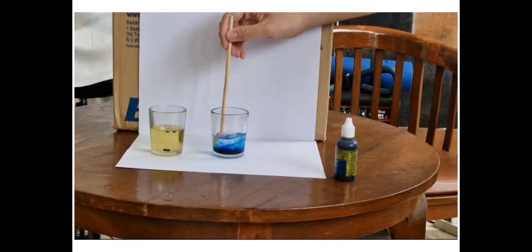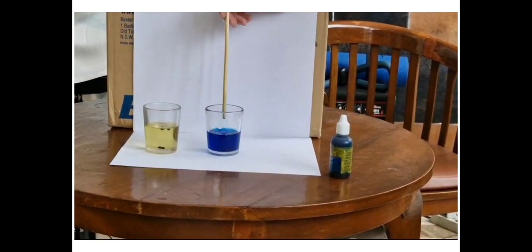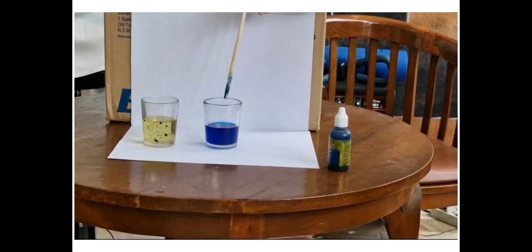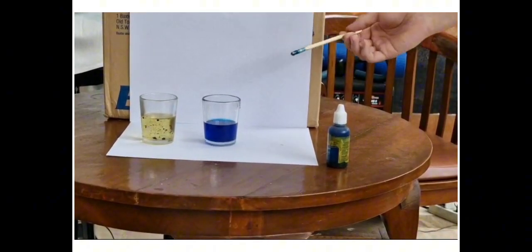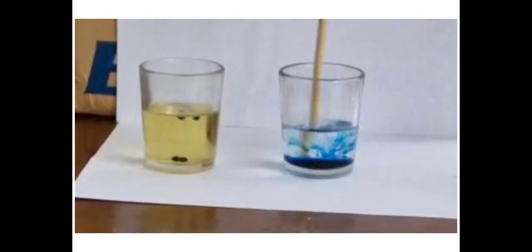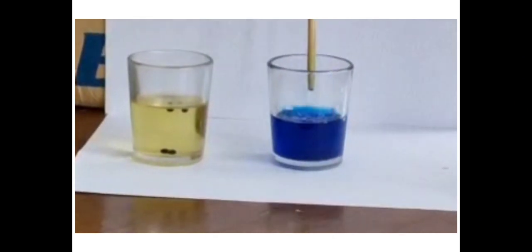As you can see, the cooking oil and rubbing alcohol will behave differently when mixed with the food coloring. Food coloring readily dissolves in rubbing alcohol. This is because the vibrant hues of the food coloring disappear into the clear alcohol, forming a homogeneous solution which indicates a strong interaction between the two substances.